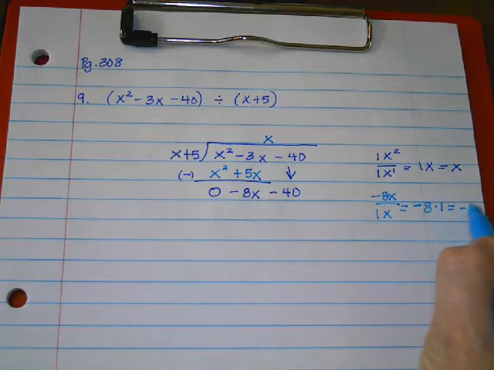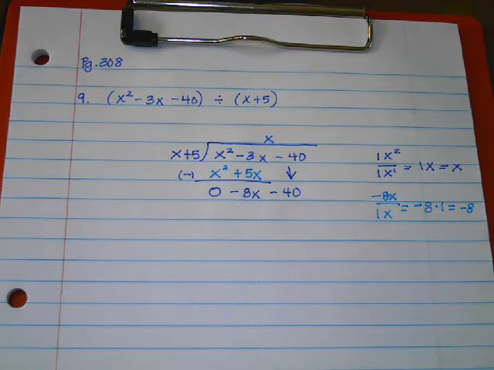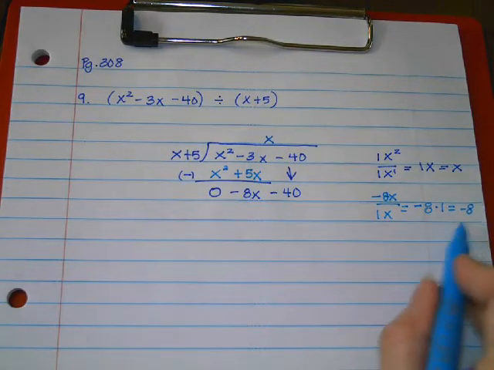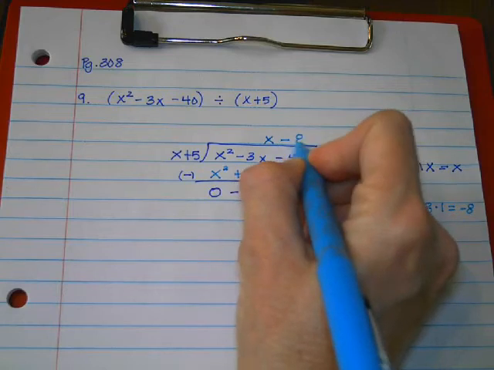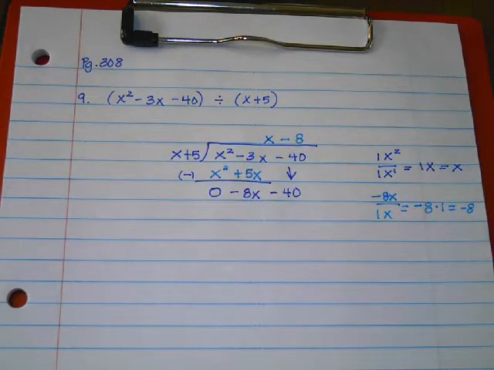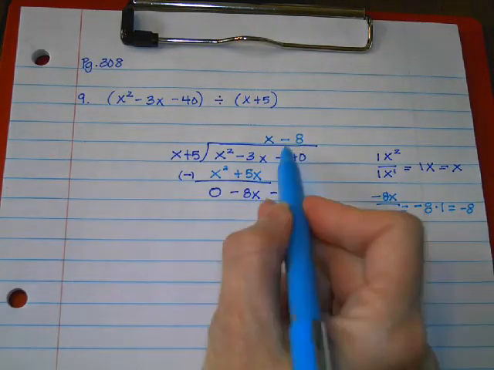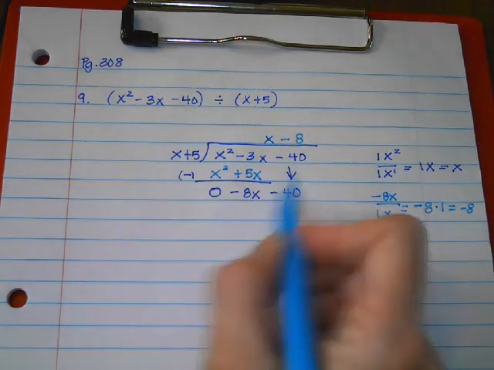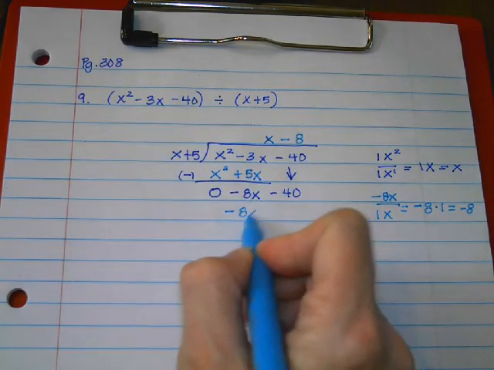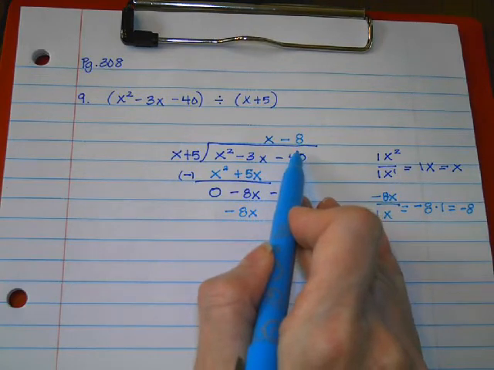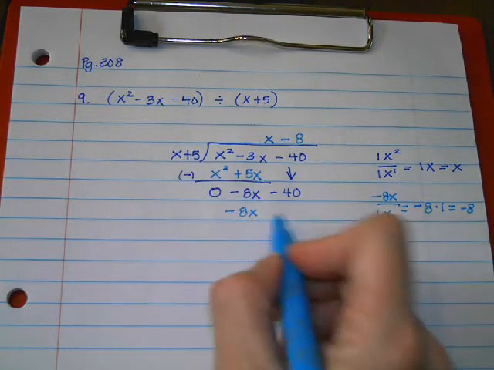So it still makes it just negative 8. So I take this negative 8 and put it above its like term. We'll now distribute. We'll multiply negative 8 times positive 1x, negative 8x. We'll multiply negative 8 times a positive 5, and we'll get a negative 40.